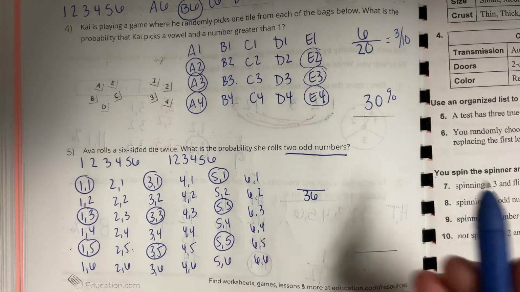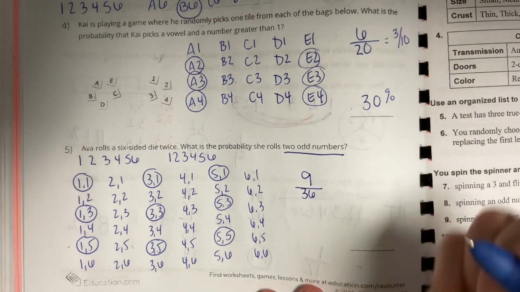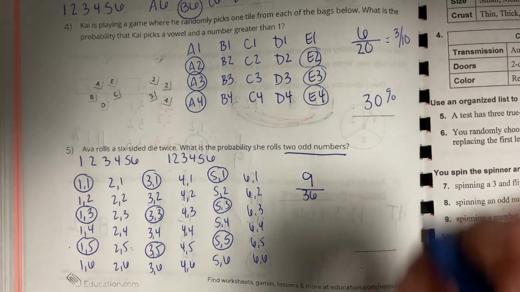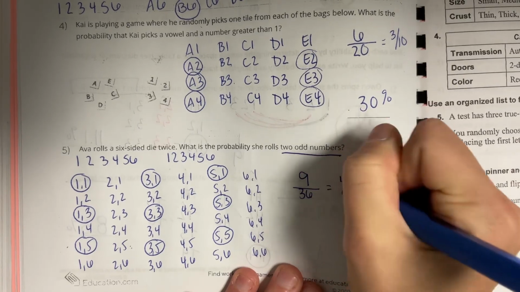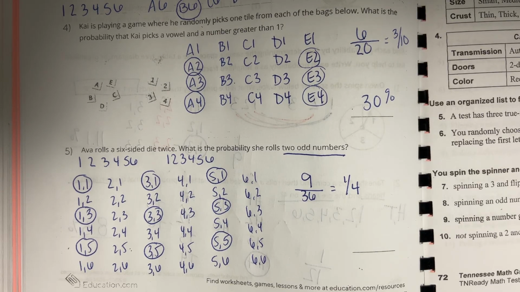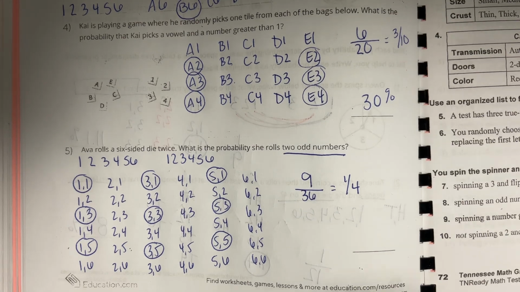We have 9 circled outcomes. So 9 over 36 is our fraction, which simplifies into 1/4. When we divide and multiply it by 100 to make 100%, we get an answer of 25.